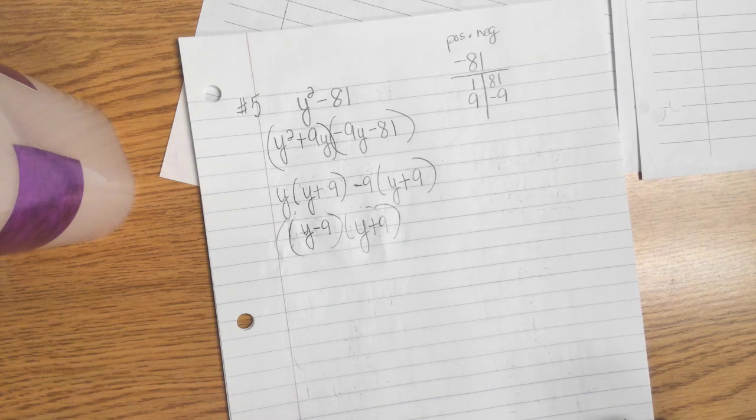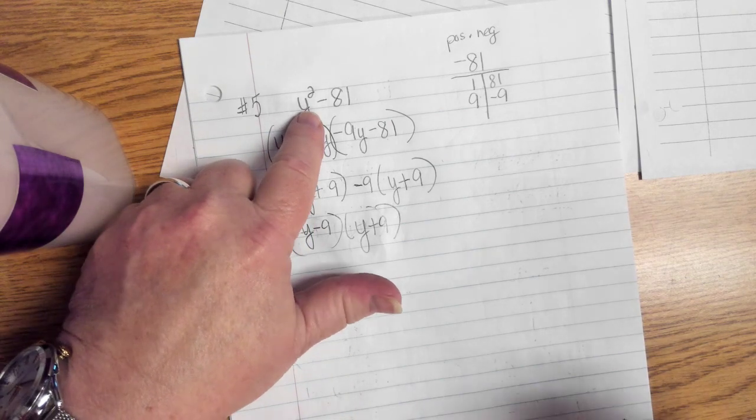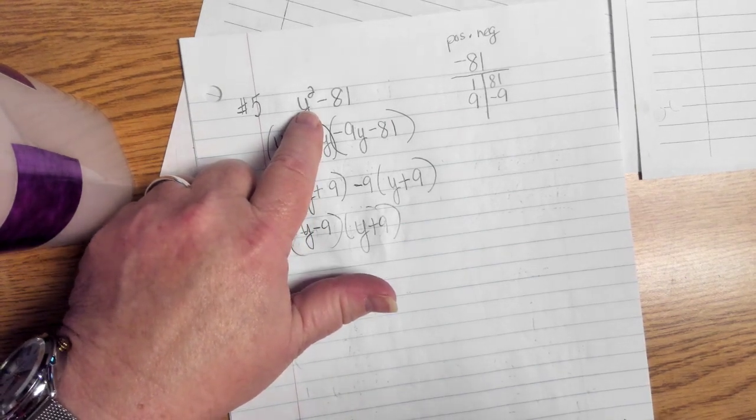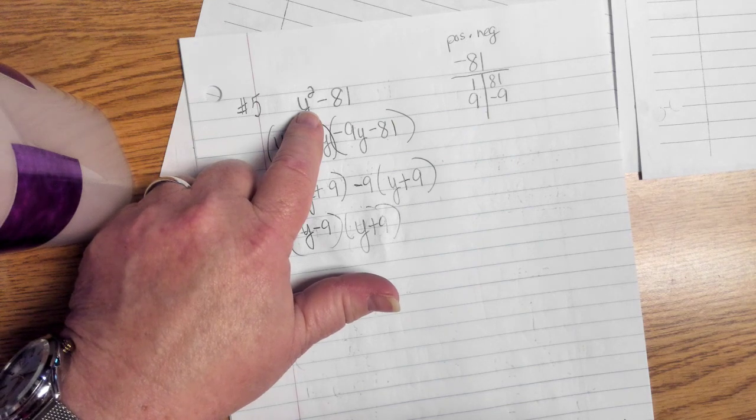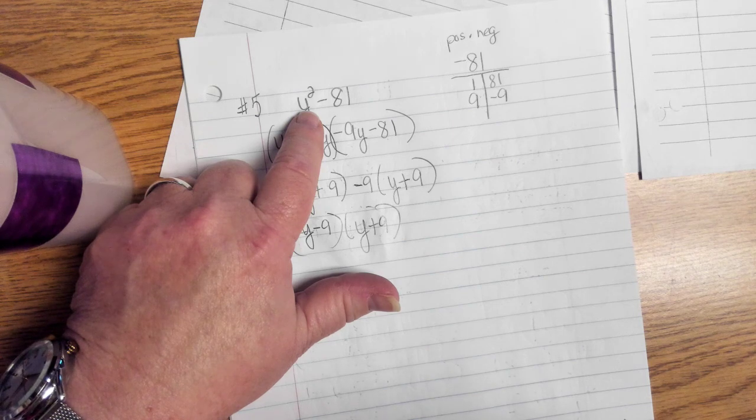Interesting. Look, I've got a question for you. Is y squared a perfect square? No. Why do you say no? No, it's y times y. Isn't anything times itself a perfect square? Well, especially when it's 1, because 1 is a perfect square, right? Because 1 times itself only gives you 1, right?